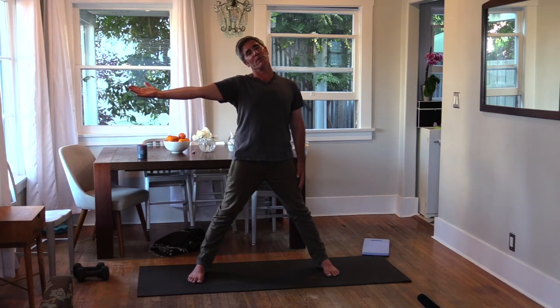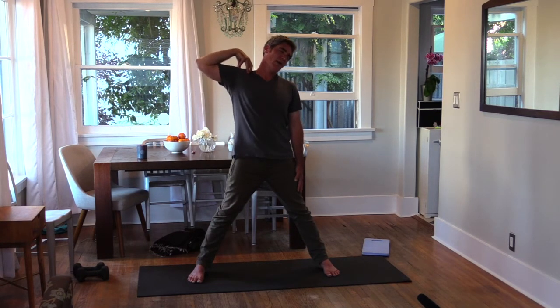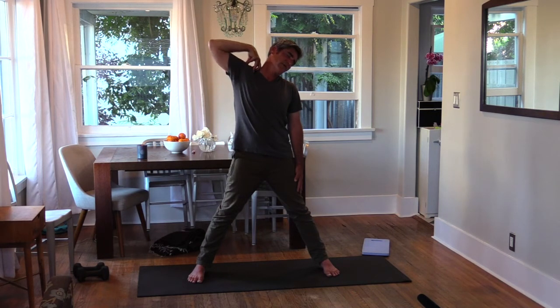Actively reaching or passively just kind of hanging there. They both feel good. Phase 2. Still got this left arm working out here, but she's going to bend up into the shoulder. Then the head's going to tilt away, and we're going to lift the elbow of the left arm.